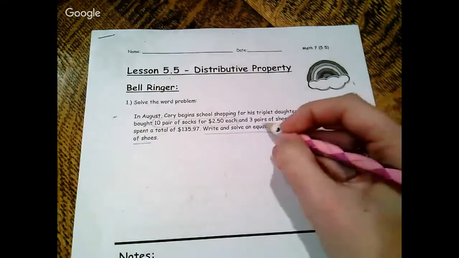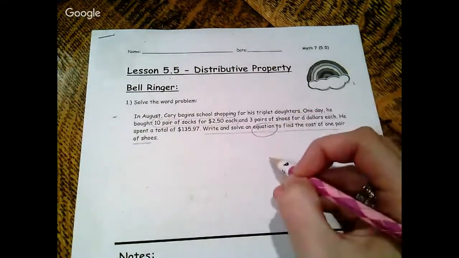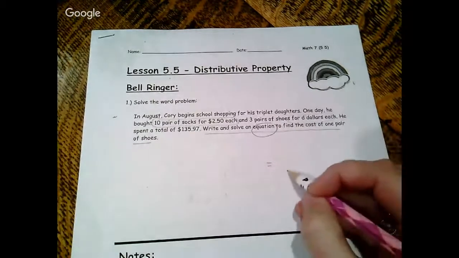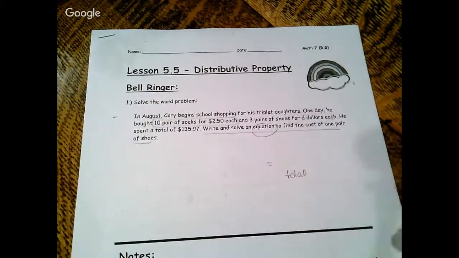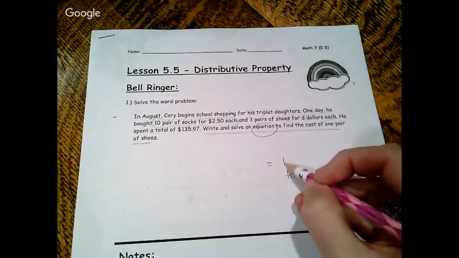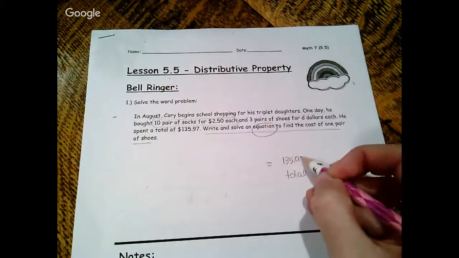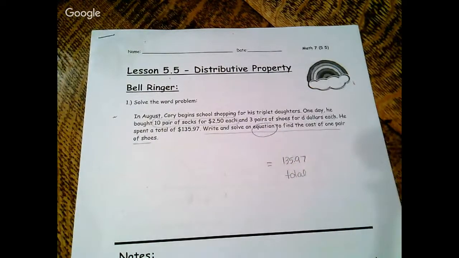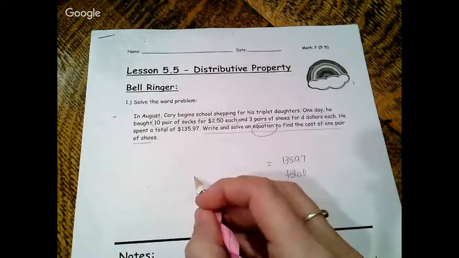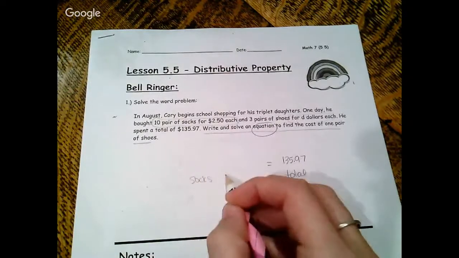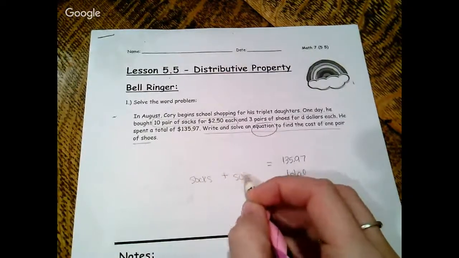All right, so I see this word equation, which means I'm going to have an equal sign. So I'm going to do the equal sign right there. And I know my total that he spent was $135.97. So when he went to the store, he bought socks and he bought shoes. So I'm going to write that he spent his money on socks plus his money on shoes.